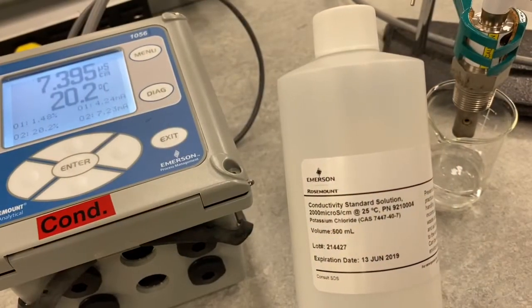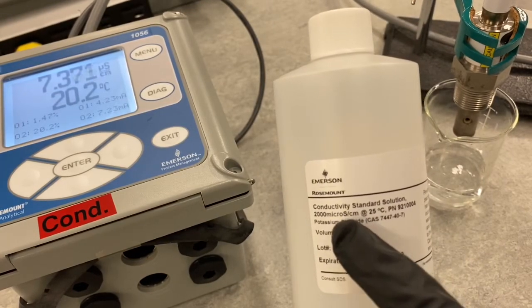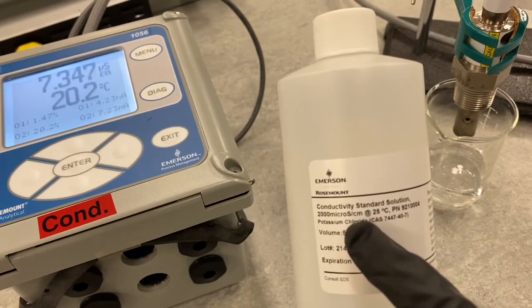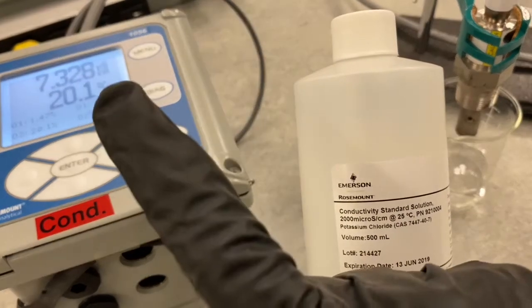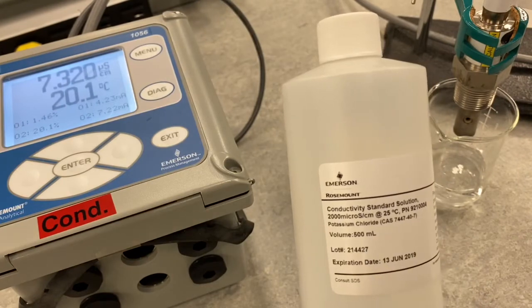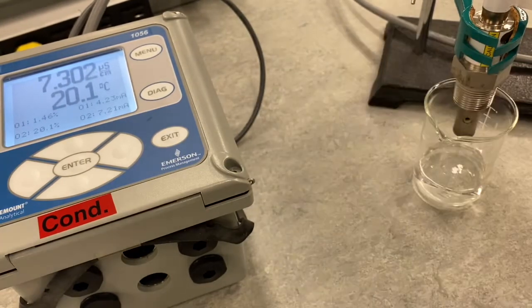All right, so now that we've zeroed it in air, we're going to expose it to a solution of 2,000 microsiemens per centimeter. I've already actually dipped it in there. You can see I've got a little bit of a reading over here. We're going to do that and see what it reads. It should read close to 2,000.